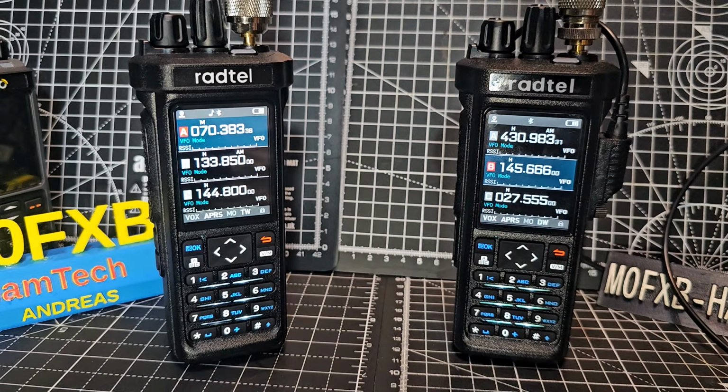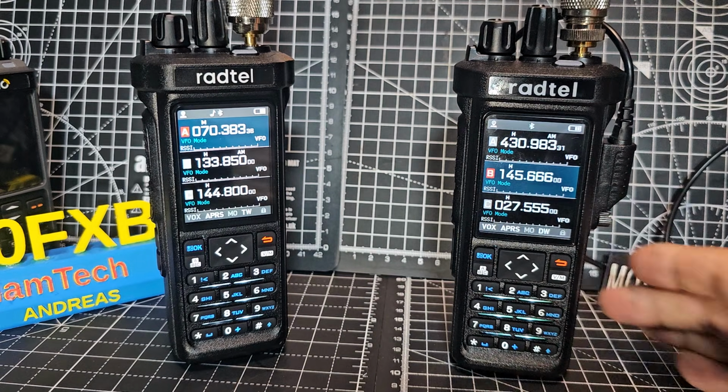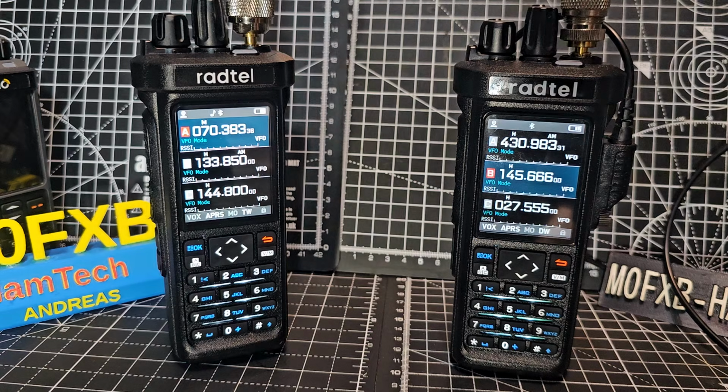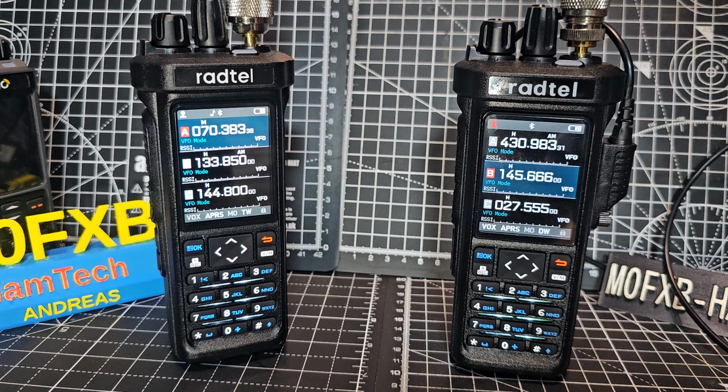To all the people that are complaining about these radios, saying that they're junk, you're wrong. I think you come from planet Mars. You've got to always remember the price, yeah? This is not an £800 radio. This is a £70 radio. In America, it's probably about $85 to $90. And look at everything that it does.